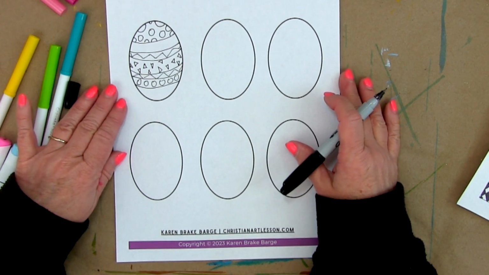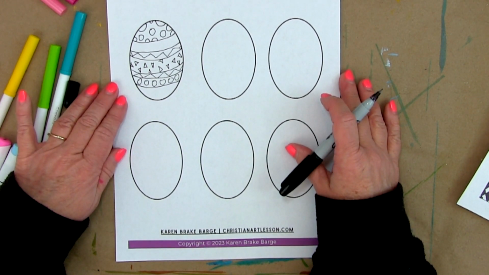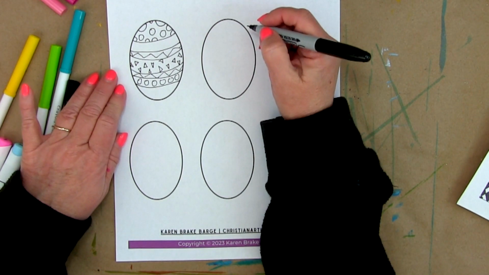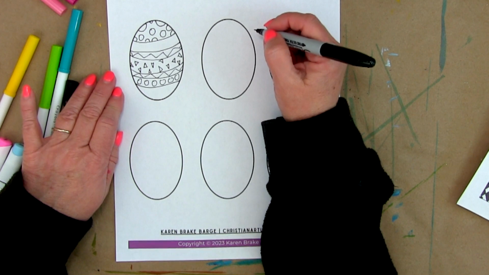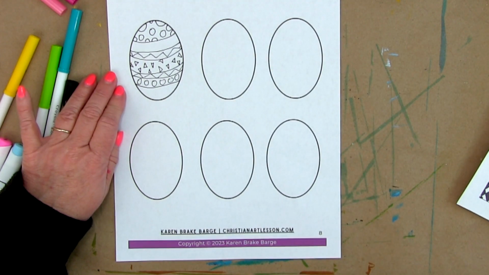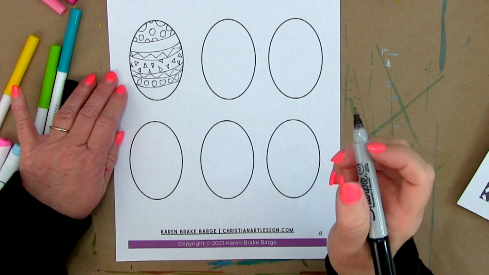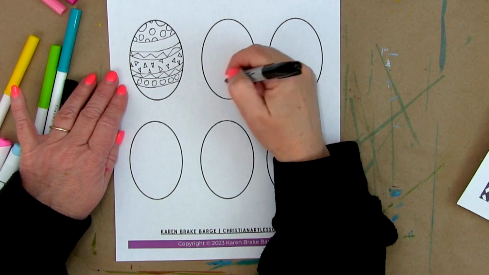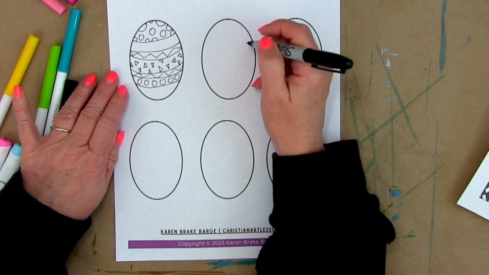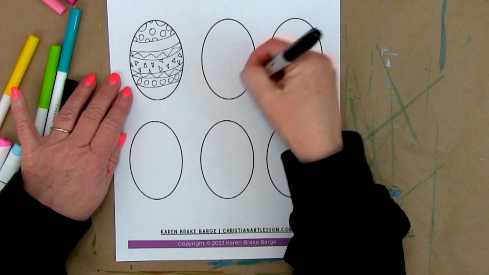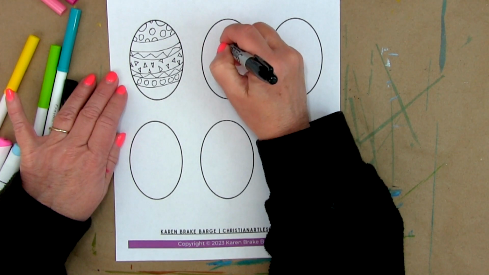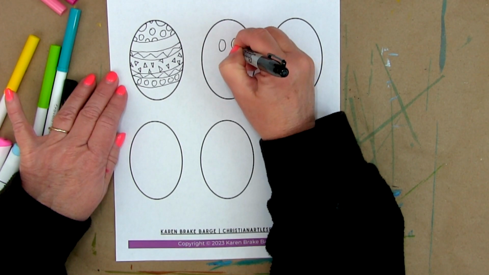What can we create with this? How about something that's really good to do is get on the internet and just look up Easter ideas and see what comes up. So I bet we could figure out a way to make this maybe a chicken. Oval chicken. So we're going to put some eyes on him.